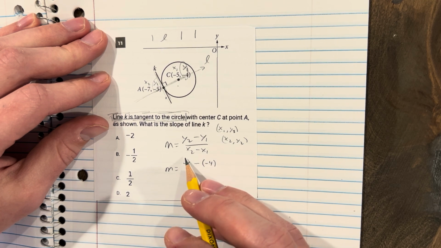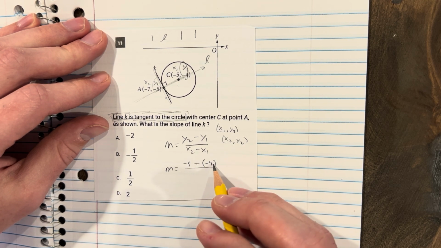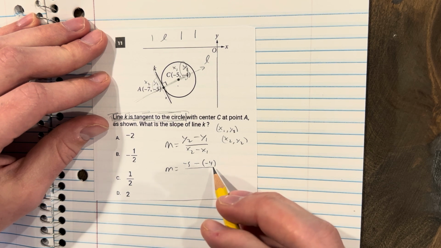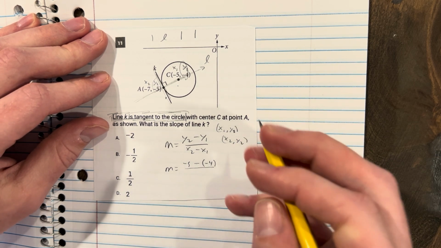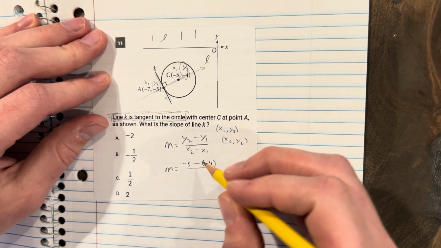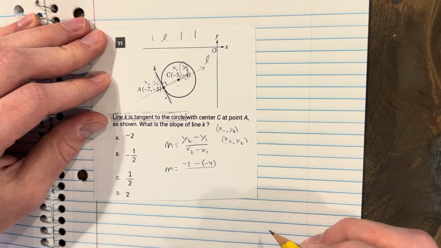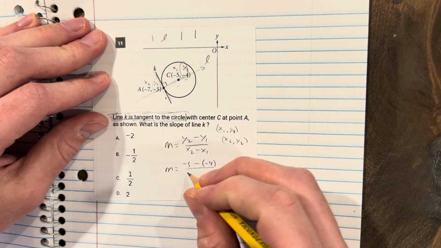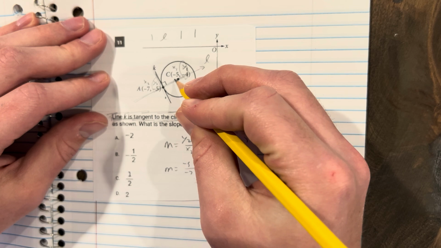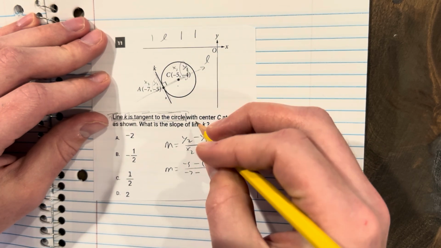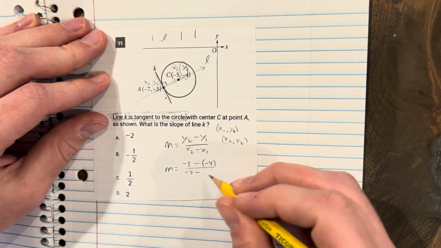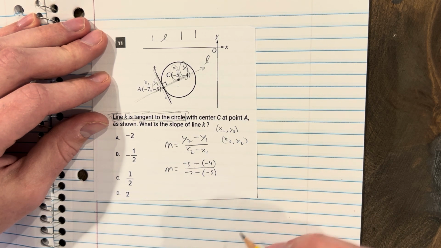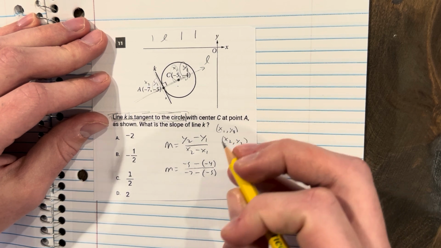So our equation isn't on top -5 minus 4, it's -5 minus -4, which is going to be a positive because we have two negatives. So making sure we keep that straight, we put that parenthesis in there just to keep them separate. So then our x2 is going to go on the bottom. Our x2 is -7. We subtract our -5 because that's x1. Our x1 is -5, so we should subtract our -5, again using parentheses to keep the negatives separate from each other.